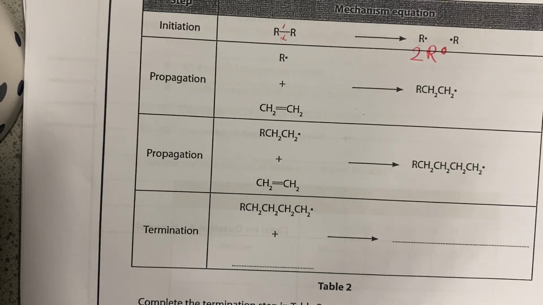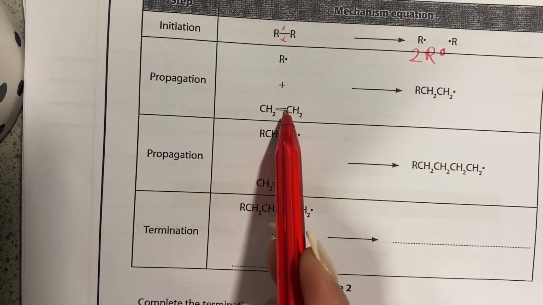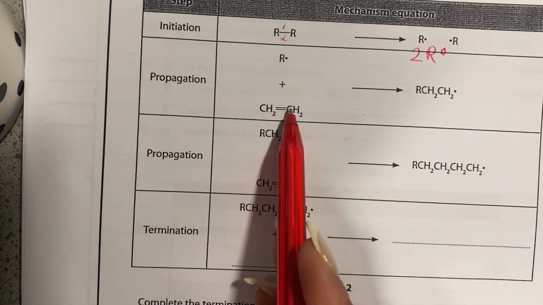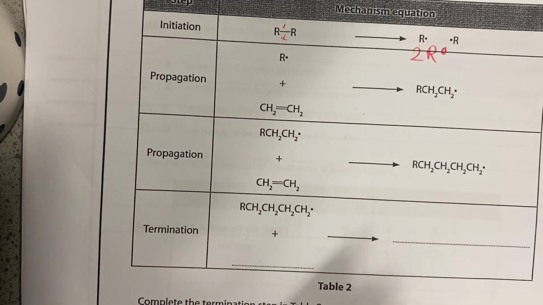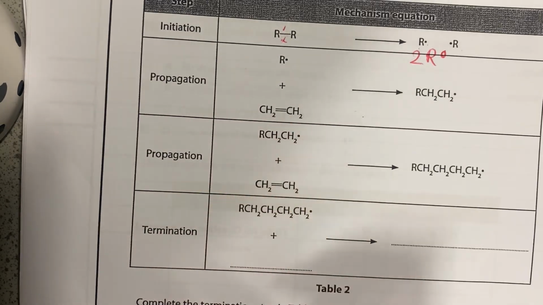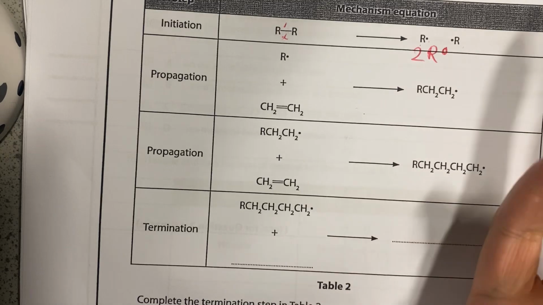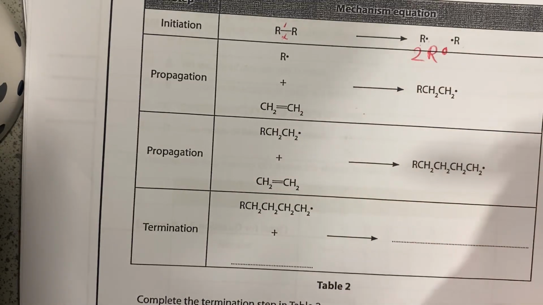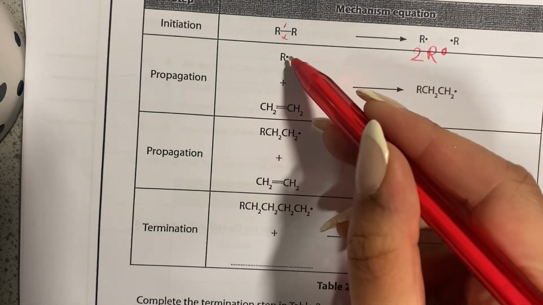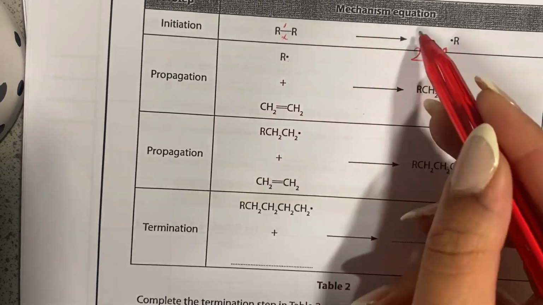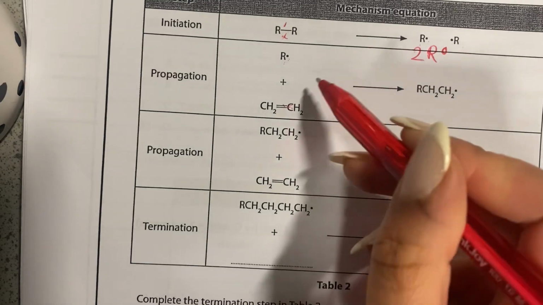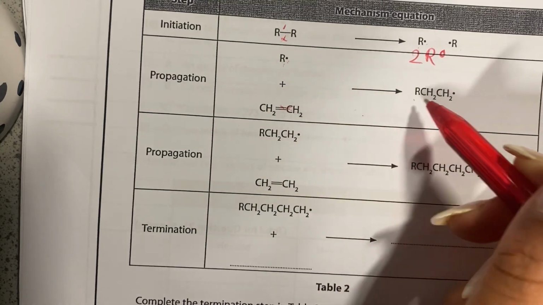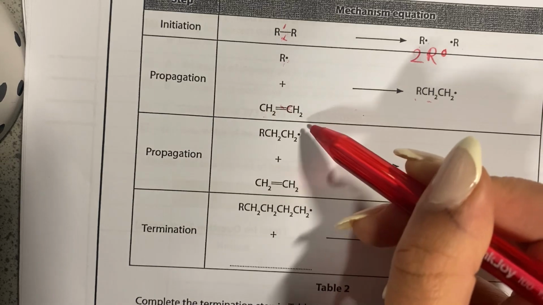So for free radical addition polymerization, we need to make monomers become polymers. To begin with, the monomer will be an alkene. In this example we have ethene because we've got 2 carbons, but it could technically be any alkene, but they usually ask about ethene. The radical that we've made from homolytic fission will attack the double bond and attach itself to the ethene.